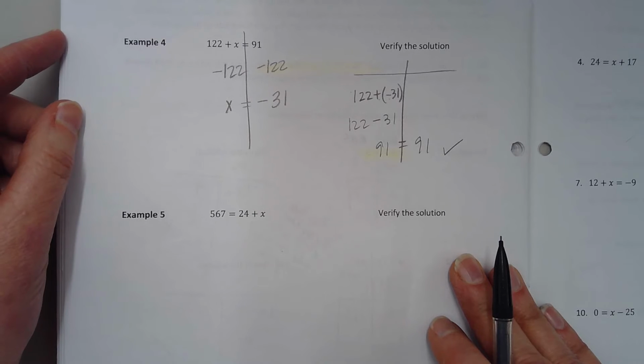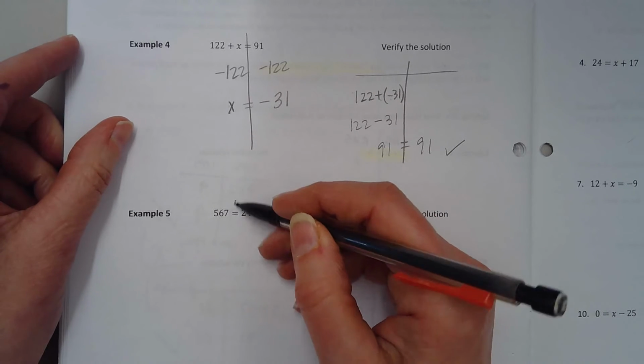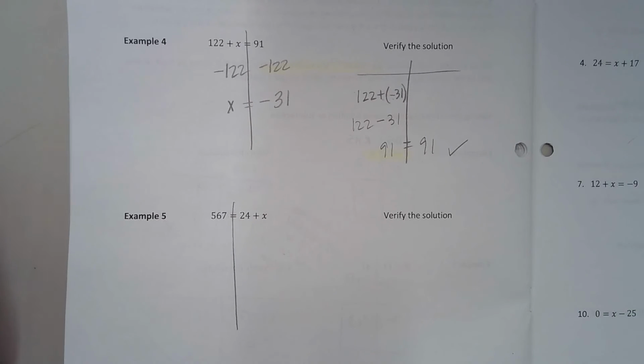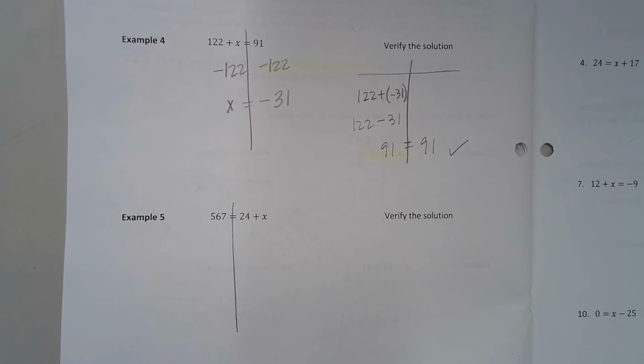Okay. How about this next one? X is on the right-hand side. That's fine. It doesn't matter where x is. It can be on the right and left. There's no side that it has to be on or end on. It's nice when x is positive, that's for sure.